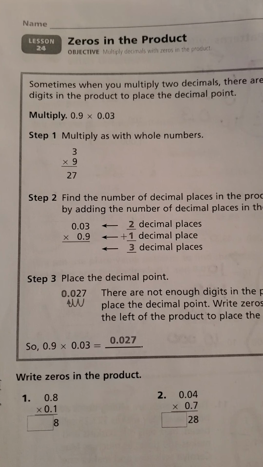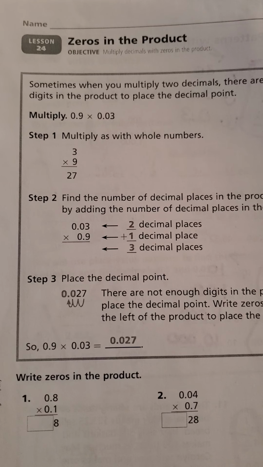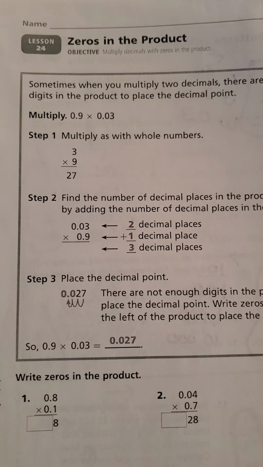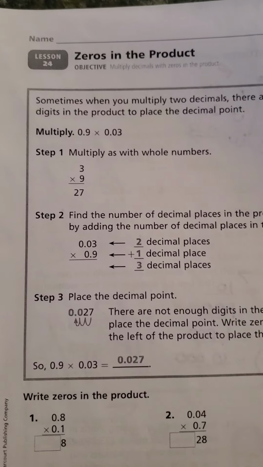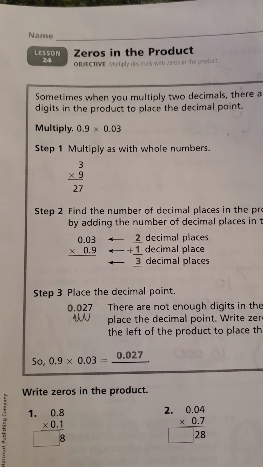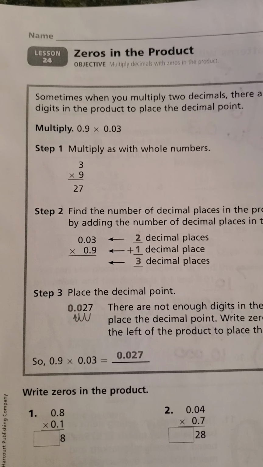This is week 6, Wednesday's assignment, zeros in the product, lesson 24, page 47 and page 48. Zeros in the product is exactly what it sounds like: zeros in the answer to a multiplication problem.